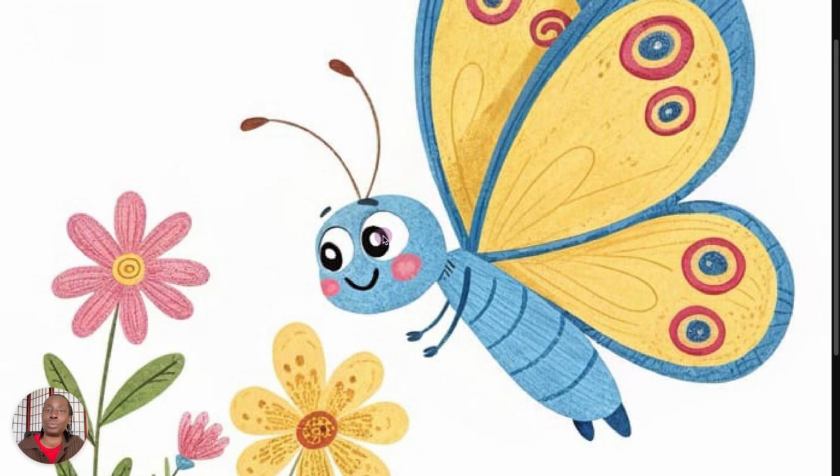1, 2, 2 eyes. 1, 2. And 2 eyebrows over the eyes. Eyebrows. 1, 2. And it has 2 antennae. This is one antenna, and this is the second antenna. 1, 2. 2 antennae.